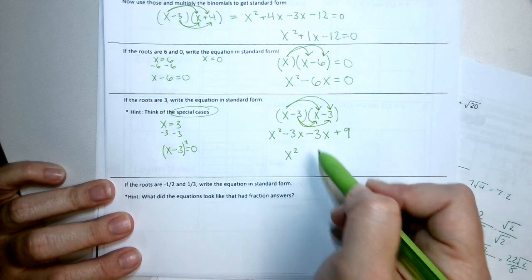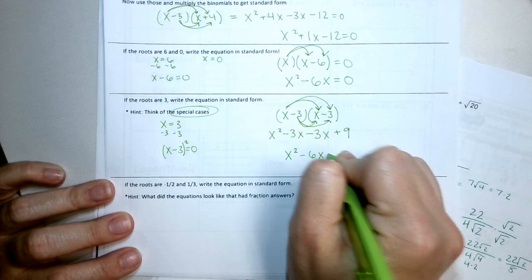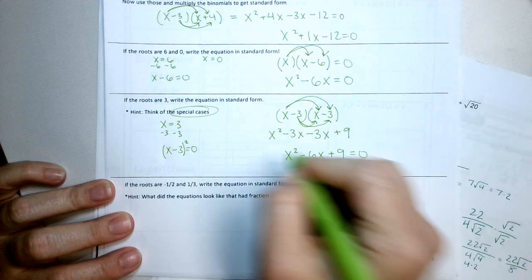Negative 3x minus 3x is negative 6x plus 9. And there's my standard form.